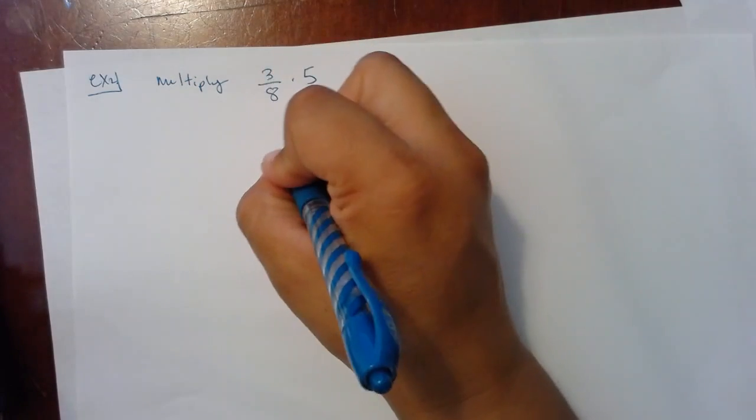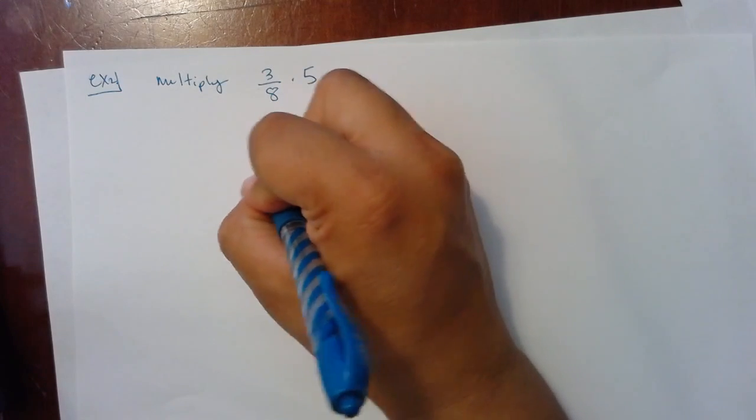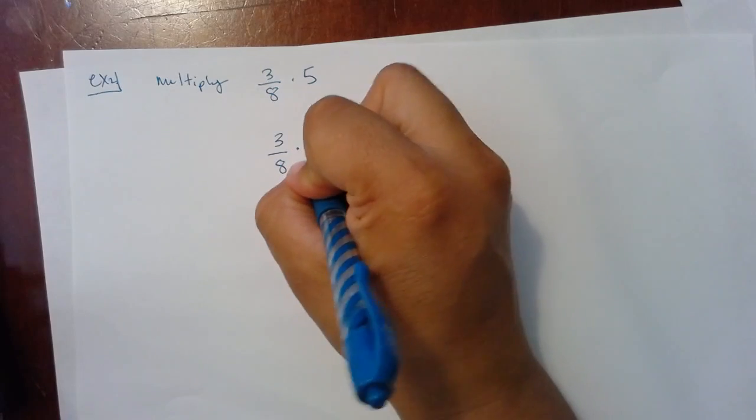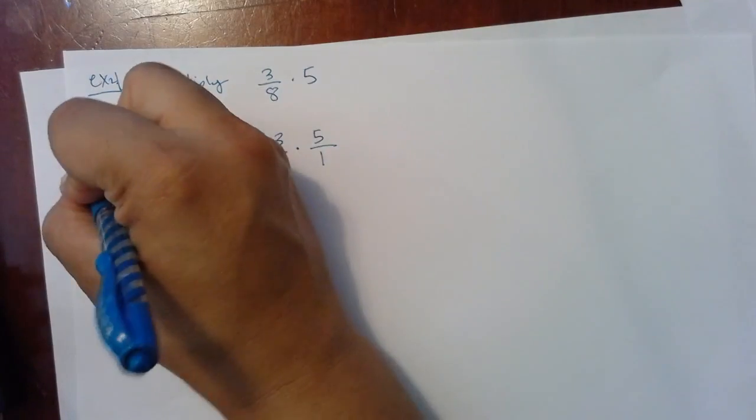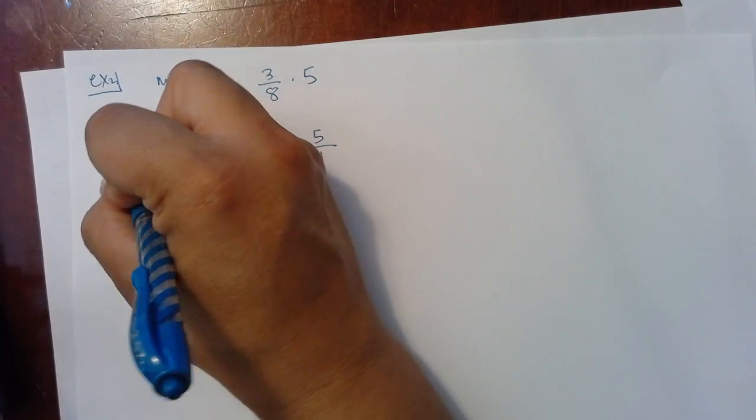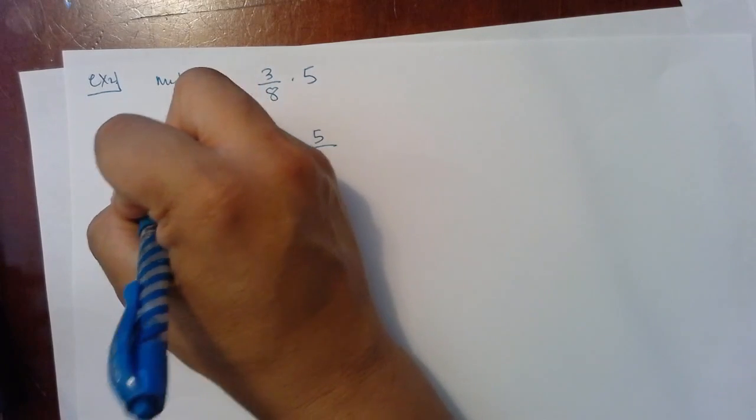There we go. Okay. So let's say we want to multiply 3/8 times 5. Now recall that whole numbers are a subset of the rationals. We can express every whole number as a fraction by writing it over 1. So 5 is equivalent to 5/1, they're actually the same thing.